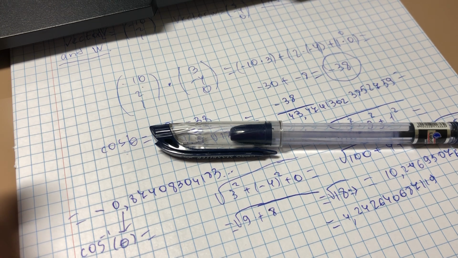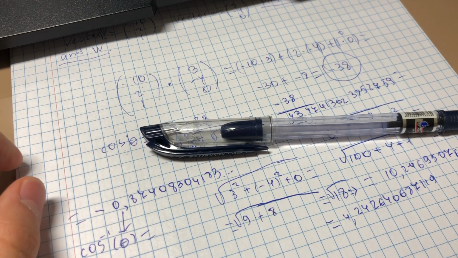So cosine, so it's negative 0.87408304183. So here we go. Is it right? Nope, it's not right. Oh, here we go. Sorry, I used the normal cosine, not the inverse one. So if we calculate, yes, we got it right.